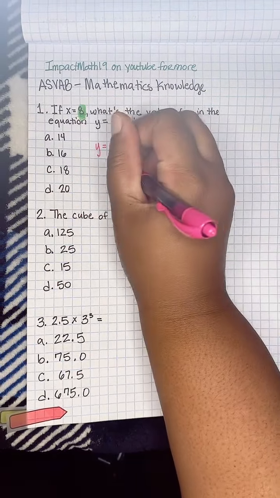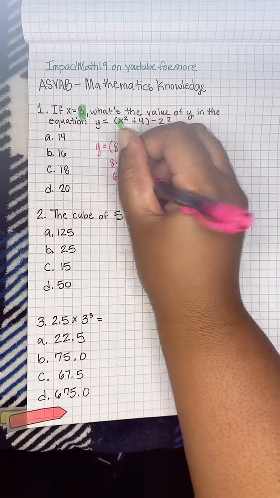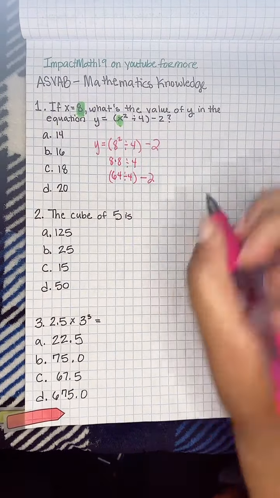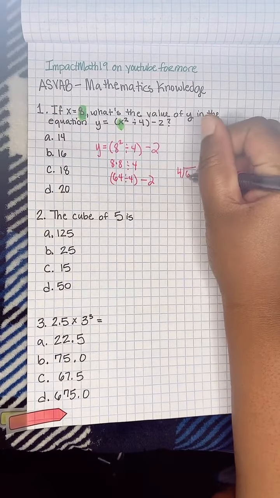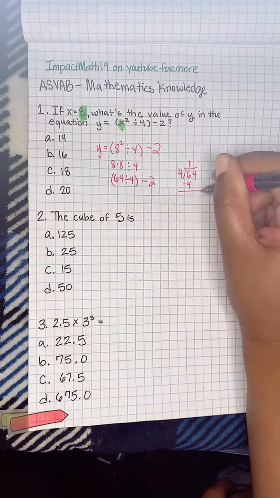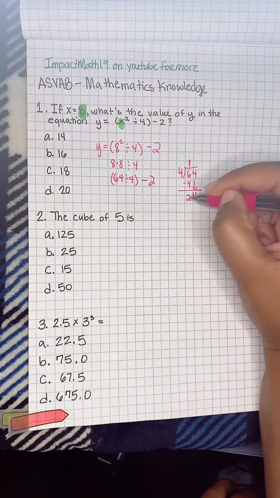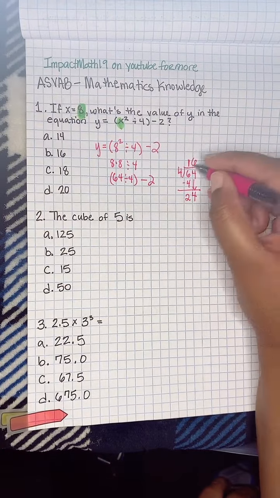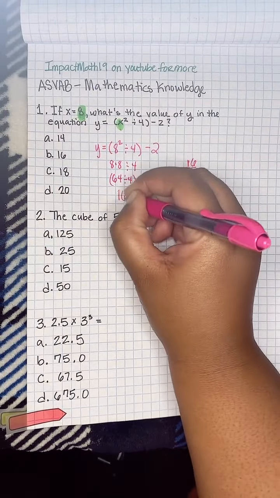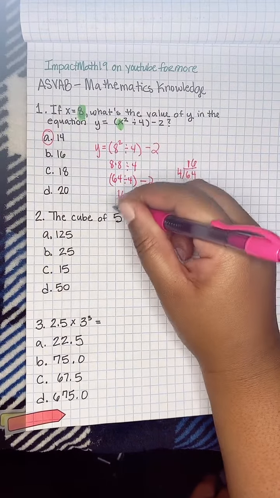So 8 squared. Remember, 8 squared is 8 times 8, okay? And we're going to do 8 times 8. That gives us 64 divided by 4, okay, minus 2. And 64 divided by 4 is 16, but I'll show you why, okay? So 4 goes into 6 one time. Drop down the 4. 6 minus 4 is 2. Bring down the 4. So 4 goes into 24 6 times, okay? 6 times 4 is 24, 0. So we have 16 minus 2. So if you got A as your answer, you were right on.